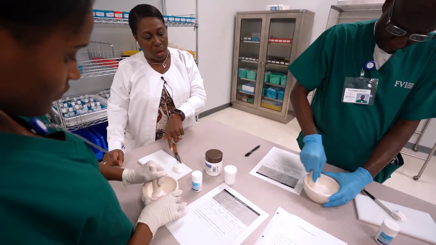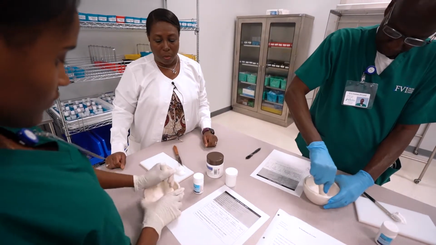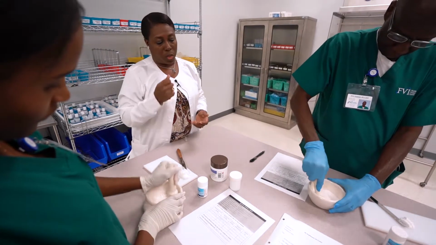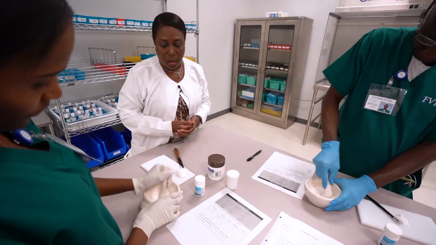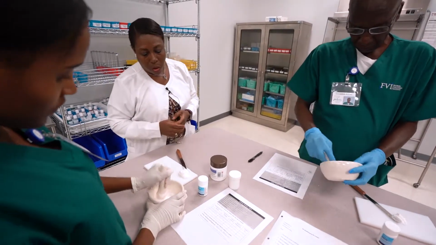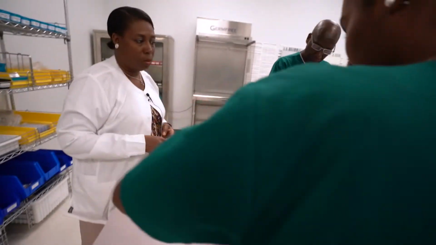And we see that they have already weighed out their derma-based cream. Now, once we have triturated it really, really fine, we would then add it to our ointment slab. Go ahead and add it.